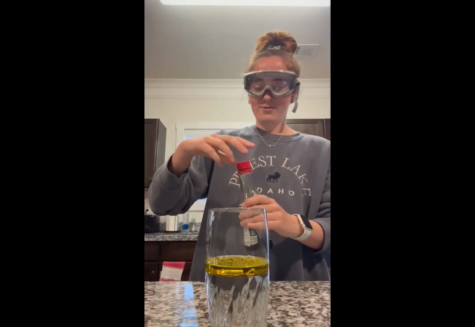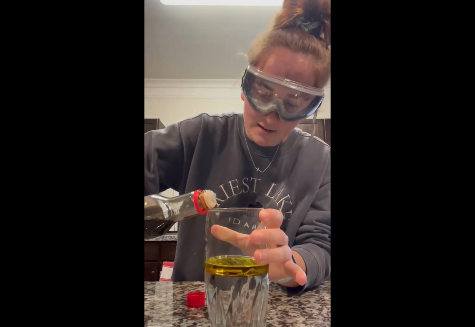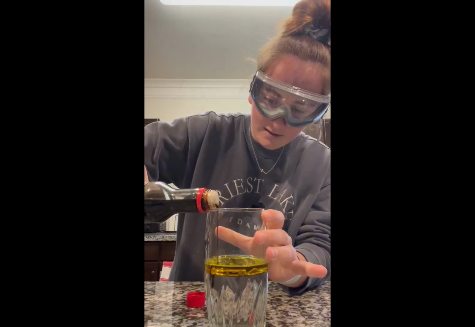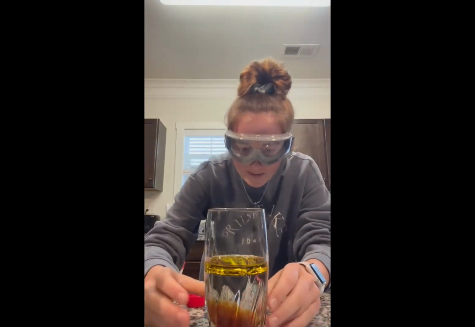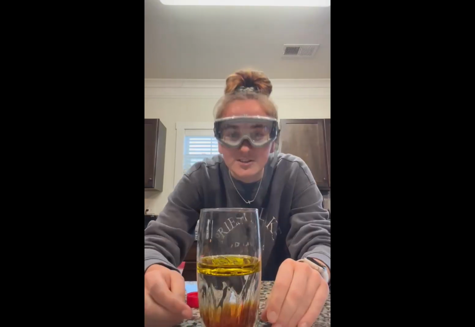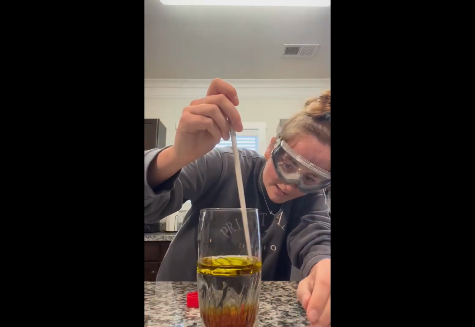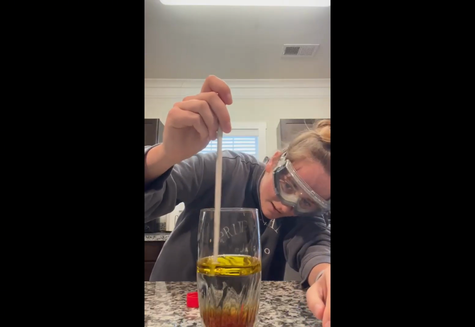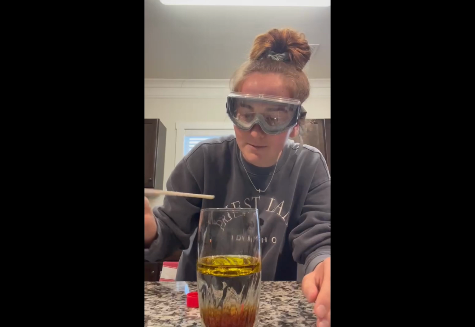Okay, so here goes the soy sauce. We're just going to gently pour this in there, like this. And we see that it just goes right through the bilayer. So that's that permeability aspect. If we move this around a little bit, there's actually some still stuck in that bilayer.